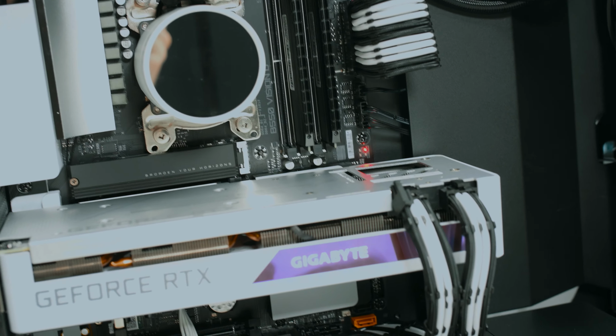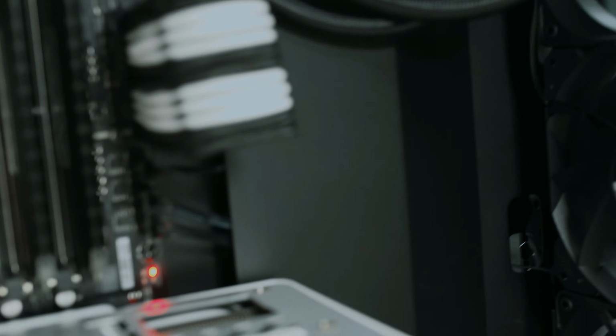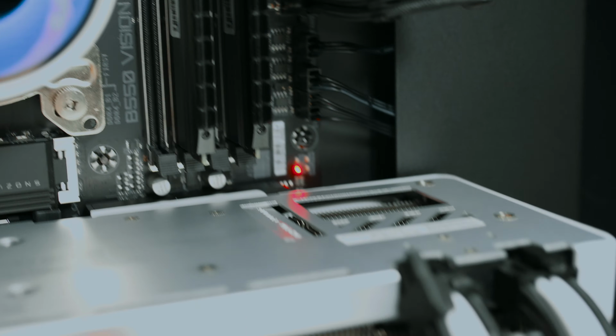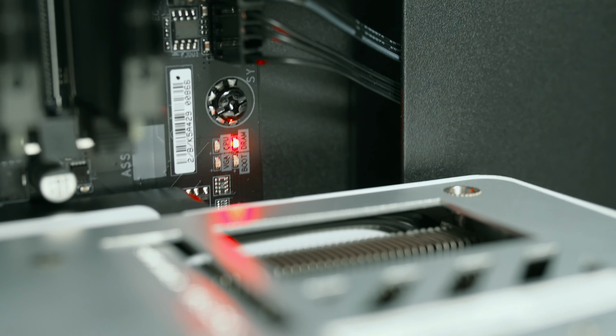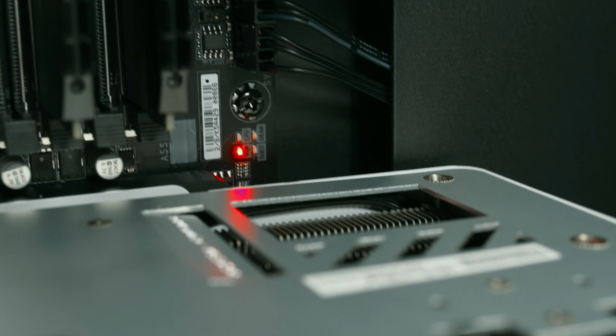Now it's going to take a little bit of time for the system to configure itself, because it's just going to check what hardware is there and things like that. As you can see over there, that light is going through different parts, and there are different codes on the motherboard going. So just let it do its job.